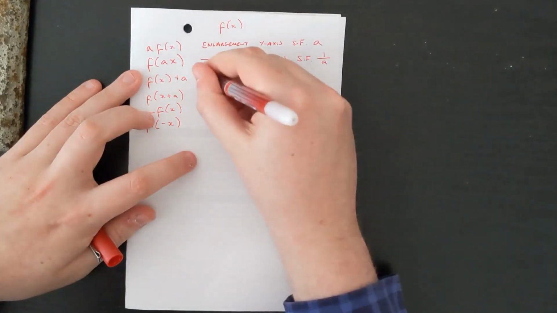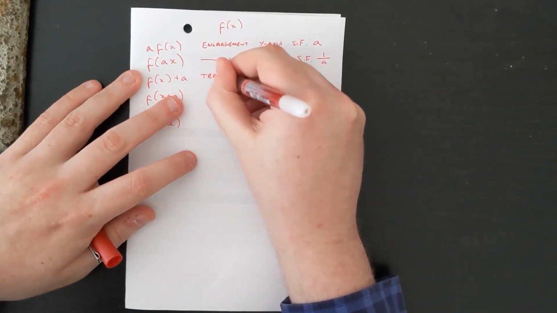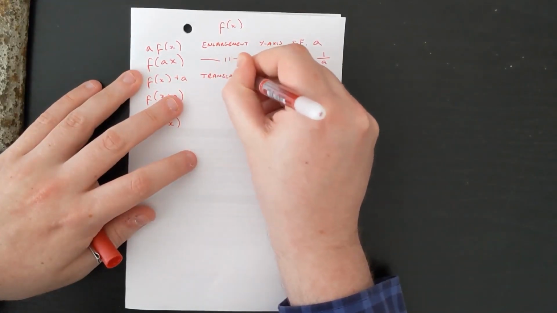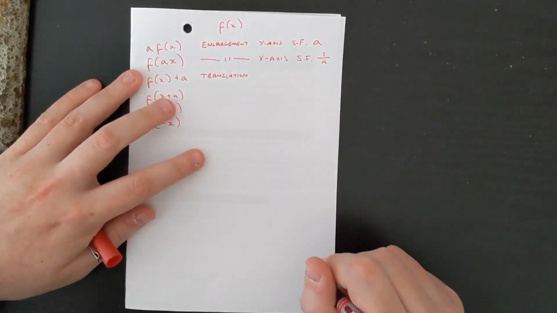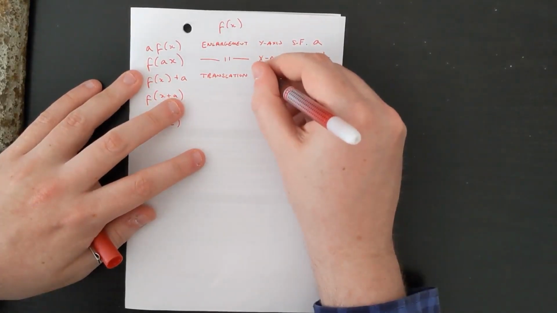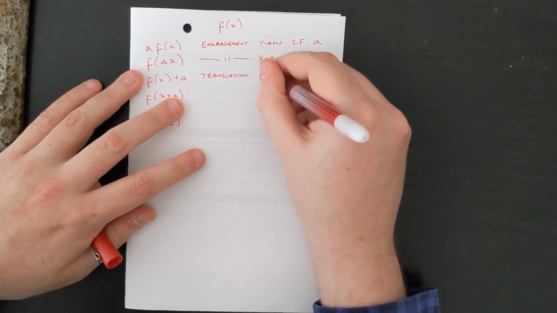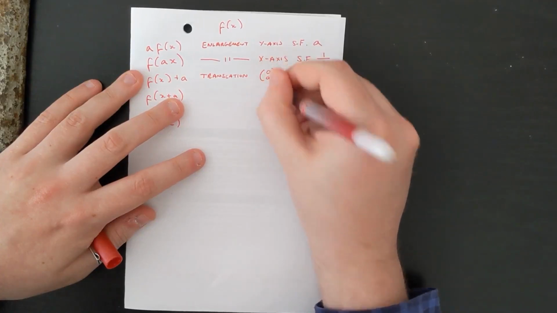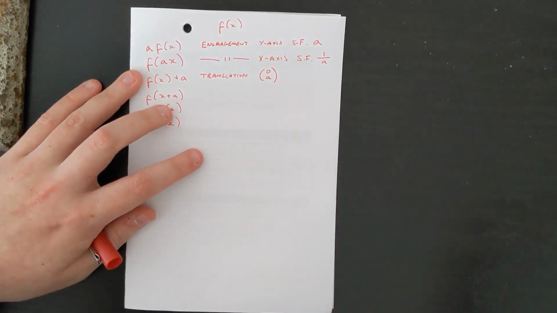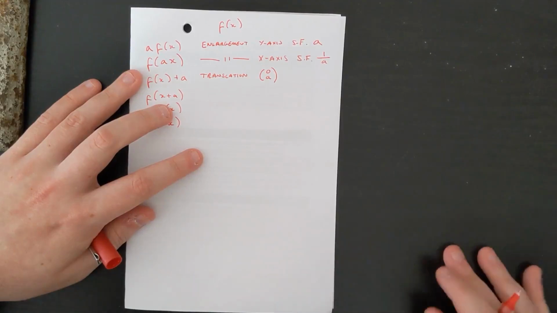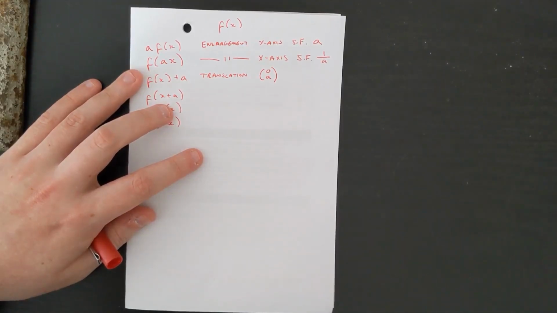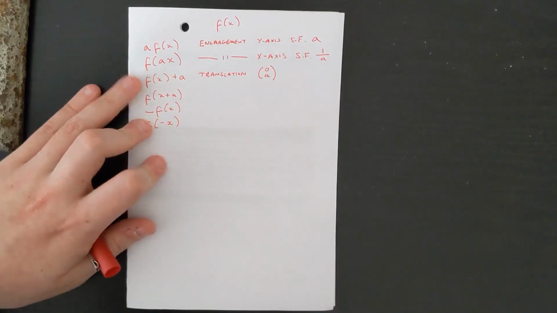F of x plus a is a translation. I'm adding a to all of my y values, that's what f of x is. And so it's a translation by the vector 0, a. That is, I move my entire graph up a. So f of x plus 2 would be moving every single data point up by 2.